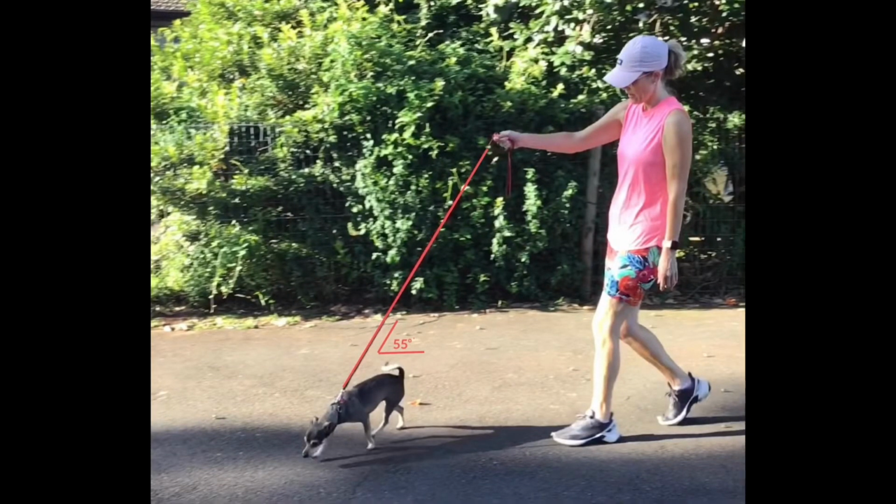There is a force of tension in the leash as I'm trying to pull him back. The angle between the leash and the horizontal, which is Charlie, is 55 degrees. So I have a question for you. So if this caused you to ponder and you answered C to the question, that's good lateral thinking.